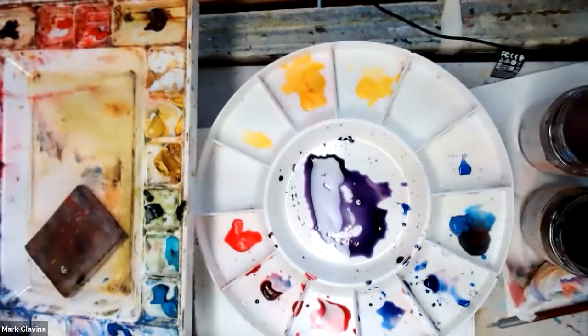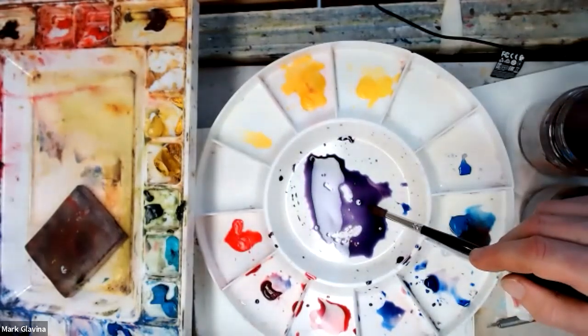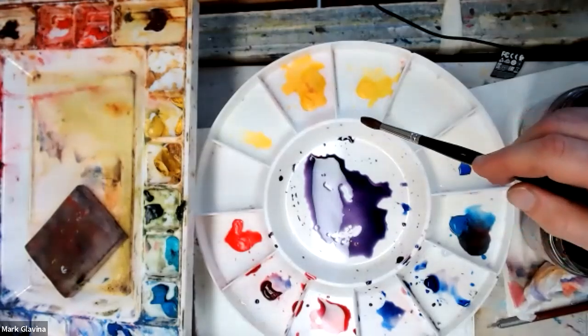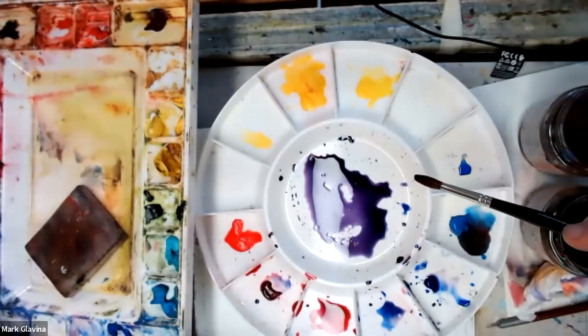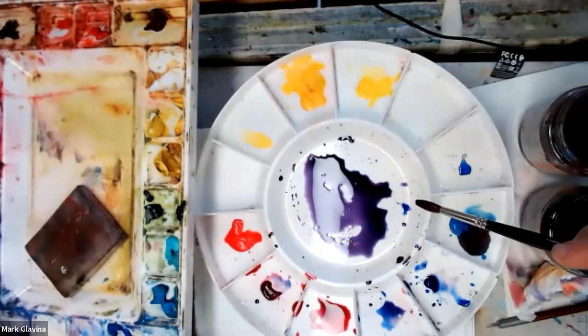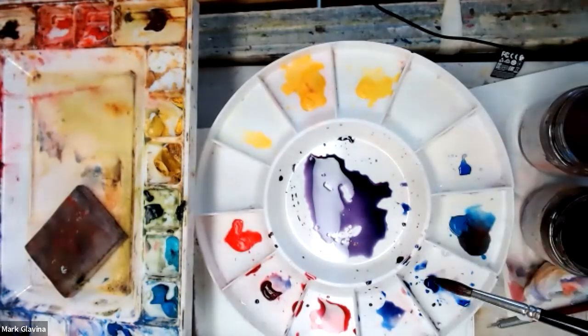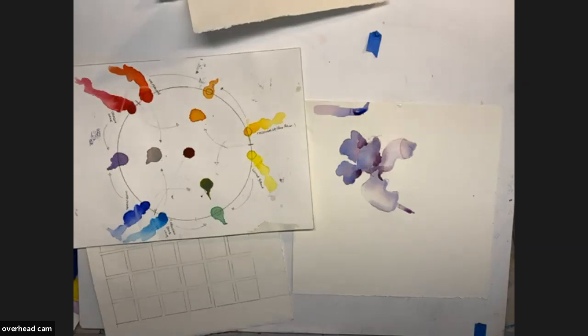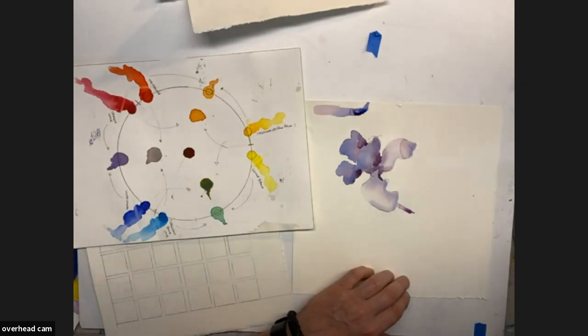What I'm going to do is lay that on the paper. And then I'm going to add a little bit of the complementary color of violet, which is yellow, to control and bring down the chroma of the color mix, or make a better tertiary. So here we go.